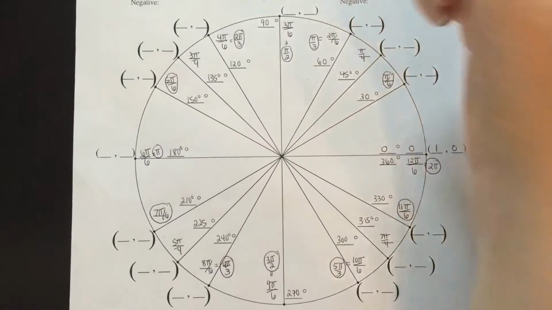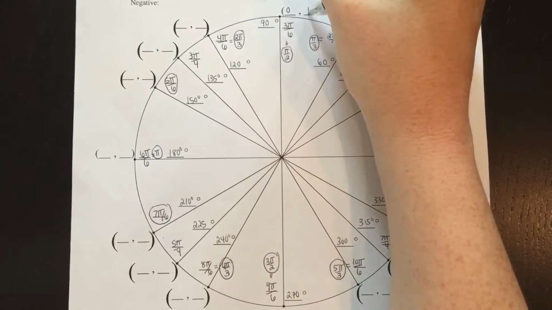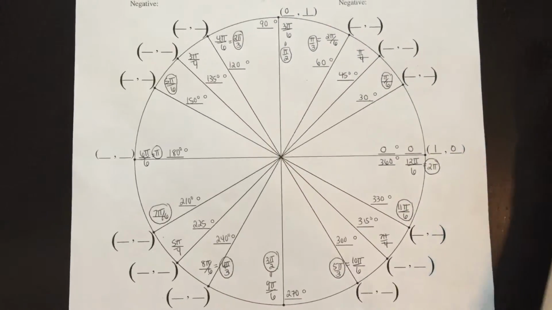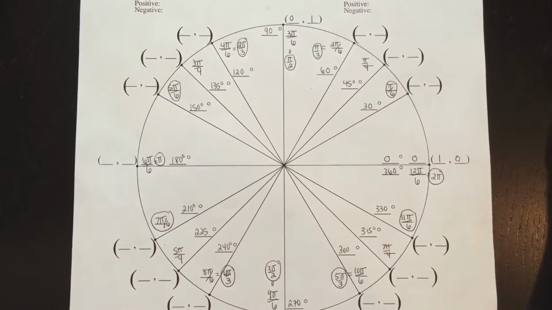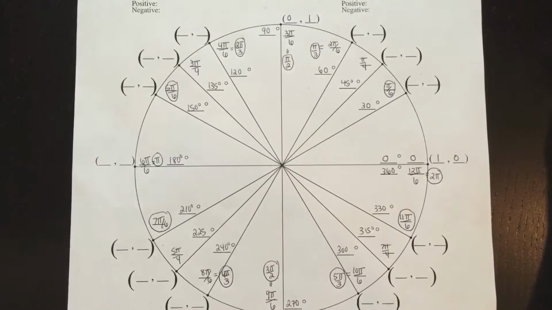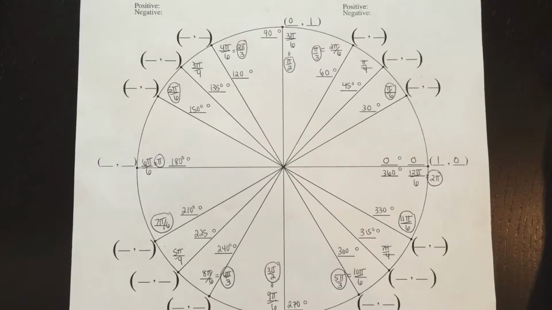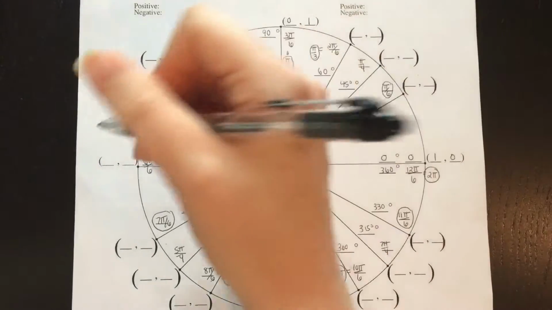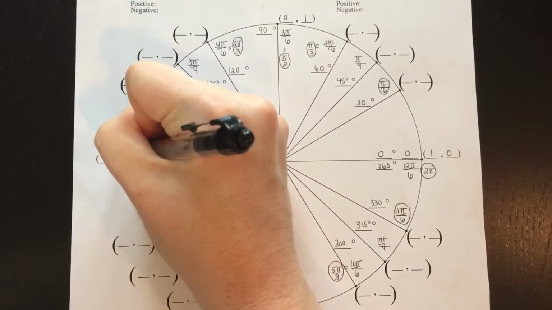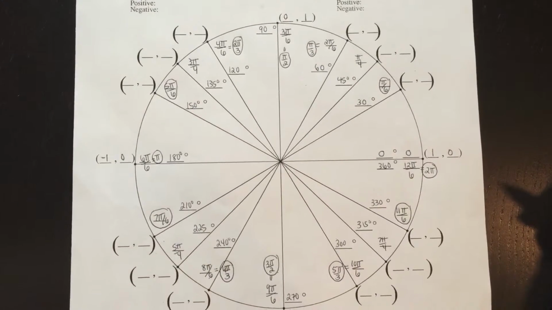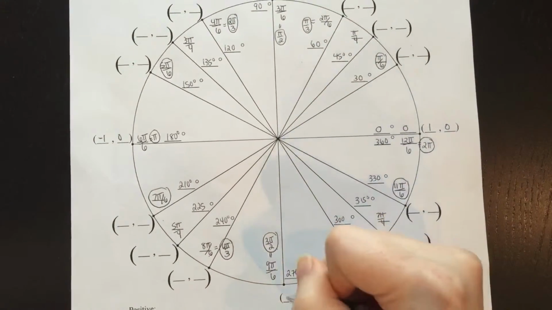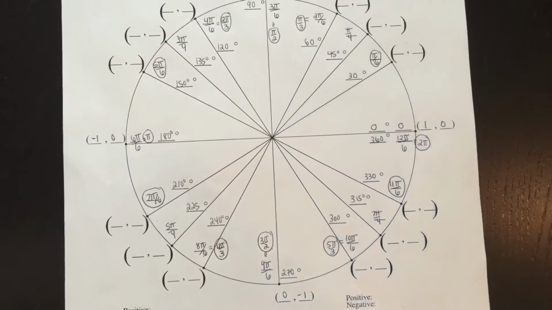Now if we go up to 90, we're 0 on the x-axis, but 1 on the y, because this is the unit circle with radius 1. So we know sine and cosine now for the 90 degree, pi over 2 angle. We come around to pi, or 180 degrees. We're at negative 1, 0. And finally, down at 3 pi over 2, we're at 0, negative 1.